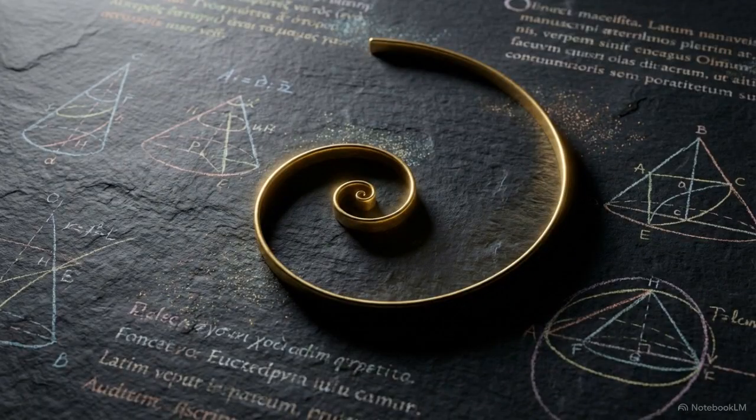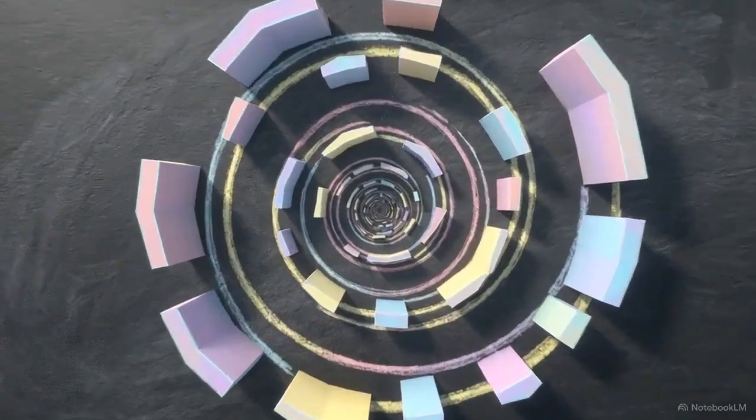The shape generated by this mixed growth is the logarithmic spiral, historically known as the spira mirabilis, or the miraculous spiral. Because it is built on exponential growth, the spiral is self-similar. It can scale infinitely, larger or smaller, without altering its fundamental shape.